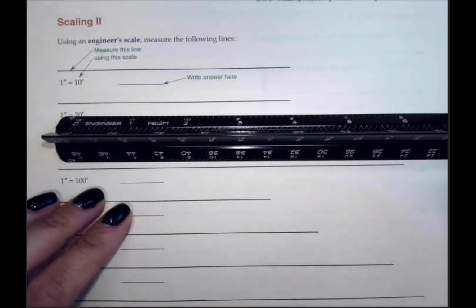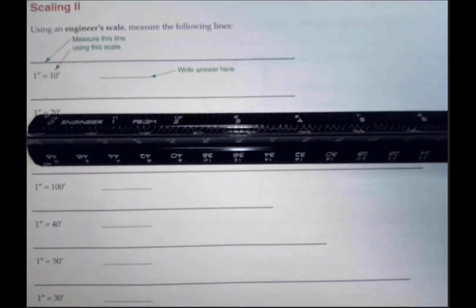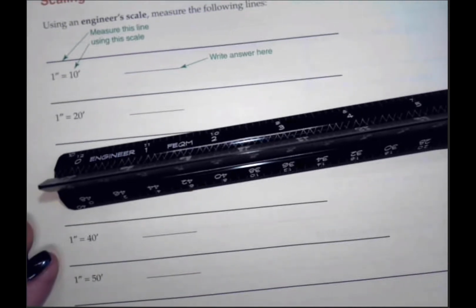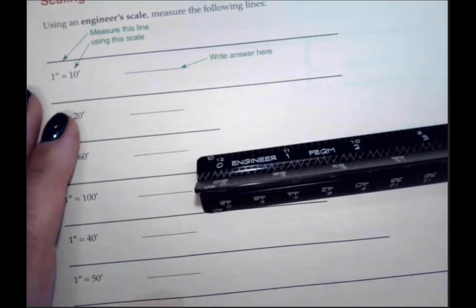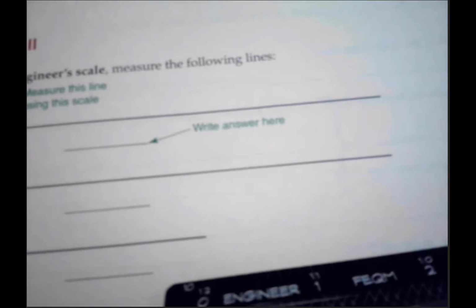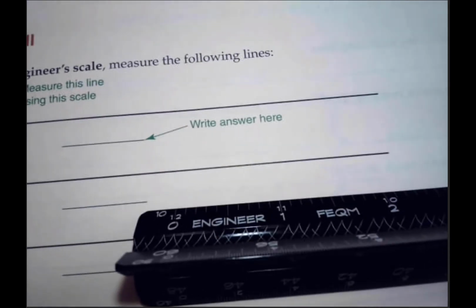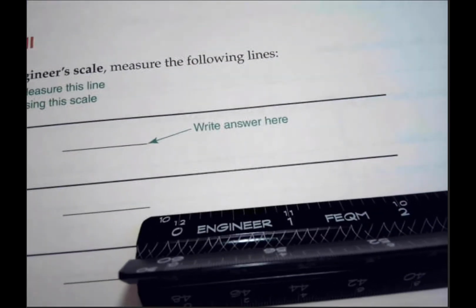Some things that we need to keep in mind when using a scale is that we need to make sure that we are lining our numbers up with the 0 and not the end of the scale. So if we look here, I see that my 0 starts right here, but the end of my scale is all the way over here. So I'm going to zoom in a little closer. Hopefully we can get this focused for you. Let's take a look. There we go.